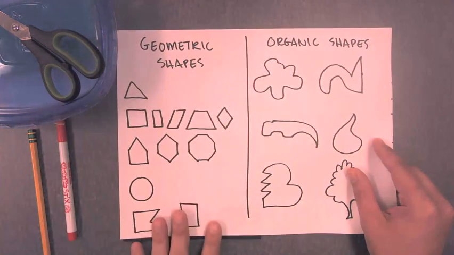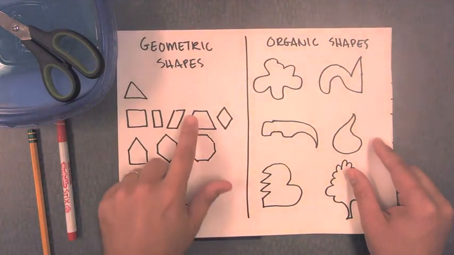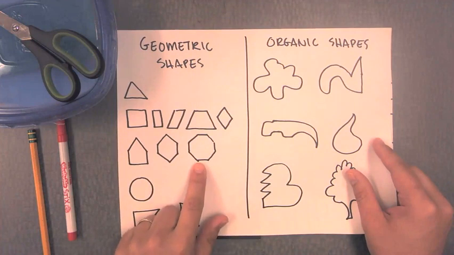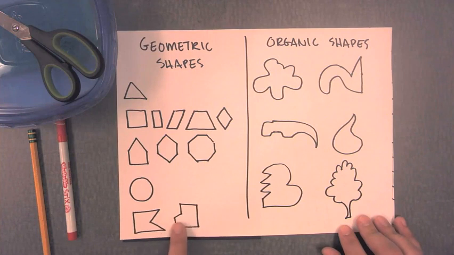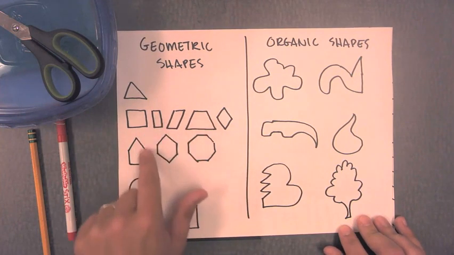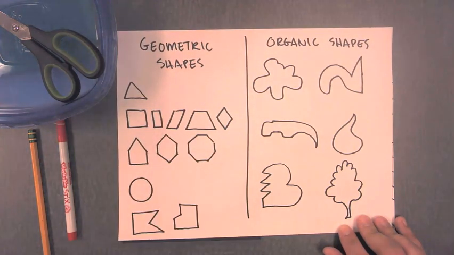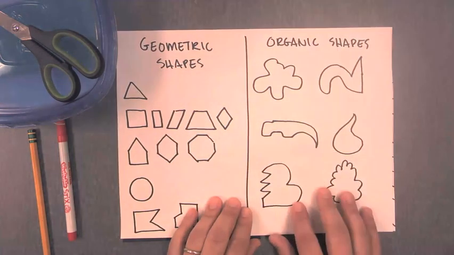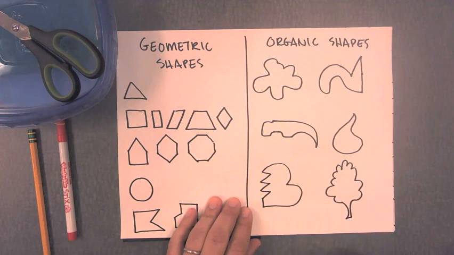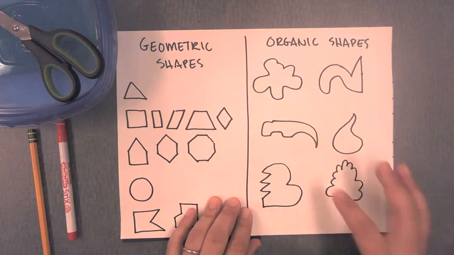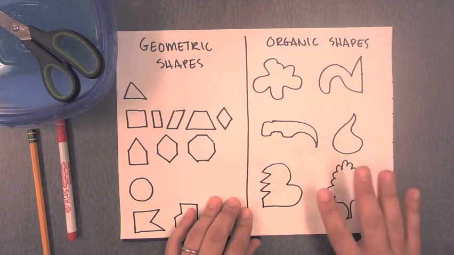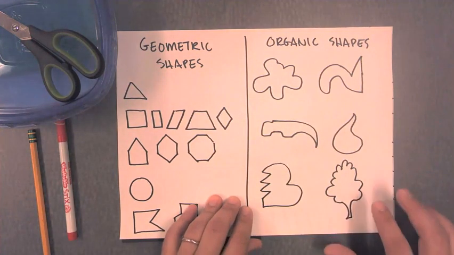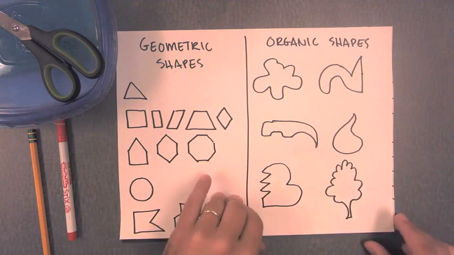Remember, geometric shapes are ones that have rules, a lot of straight corners and things like that. These ones have names. Sometimes we use them to have straight lines. These are still geometric shapes. They just don't look as familiar as some of these ones. Our organic shapes, on the other hand, are inspired by things from nature, so they don't have rules. They can have curves, they can have straight lines and corners, they can have lots of things, but they're always different and they always change, and they're a little more free flowing.